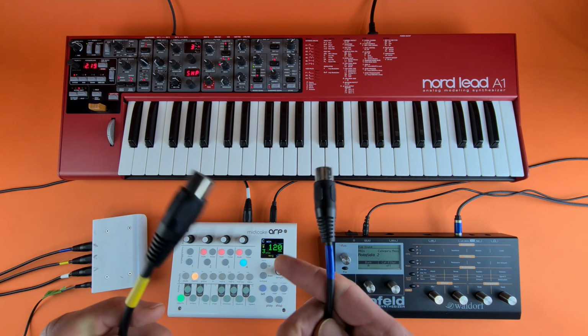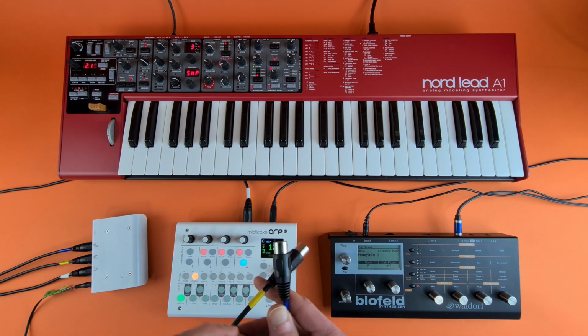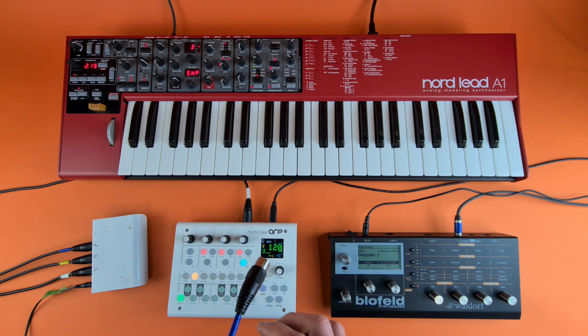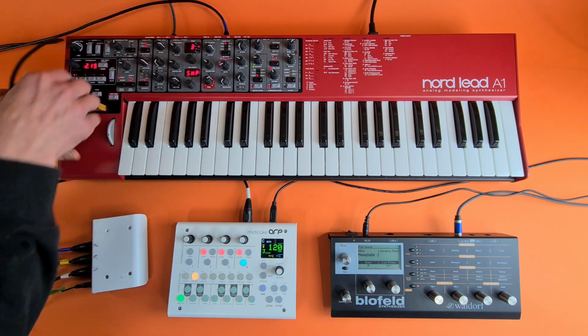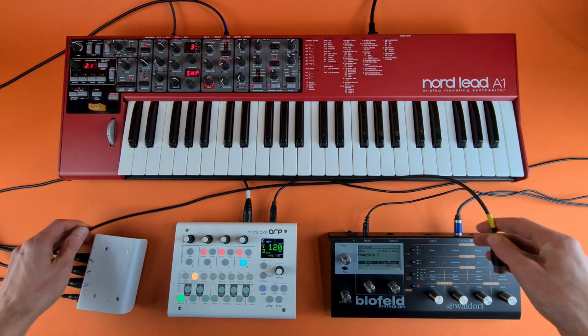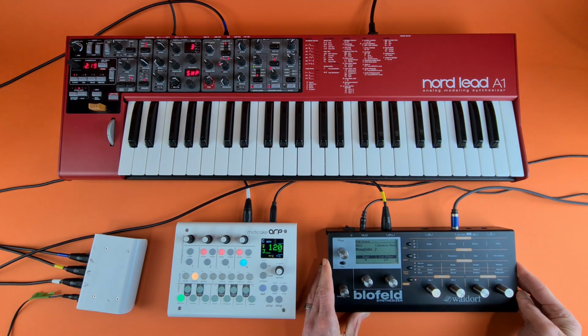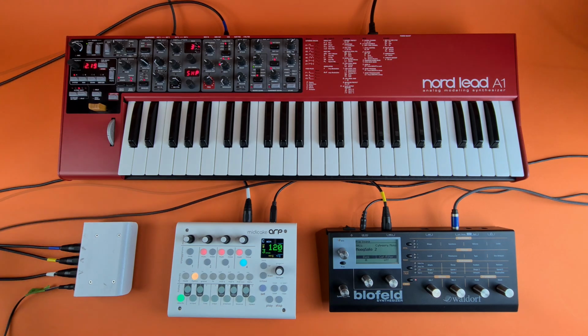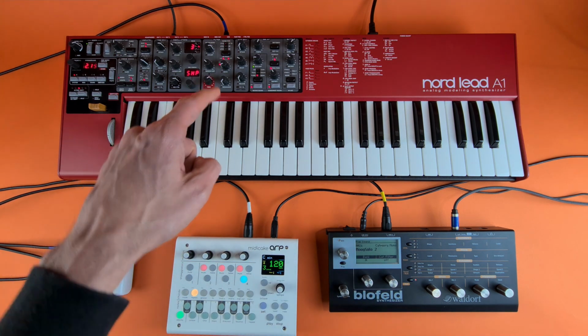The other end of those cables, I'm going to take the yellow cable and plug it into the Blofeld, and I'm going to take the blue cable and plug it into the MIDI in of the Nord Lead. So what we have now is ARP coming out on the white cable into the splitter, and then the yellow coming through to the Blofeld and the blue coming through to the Nord.